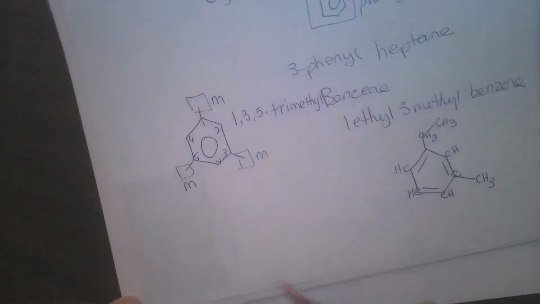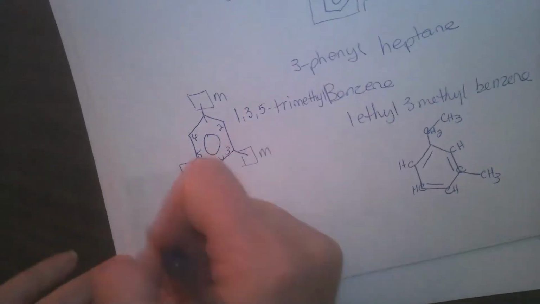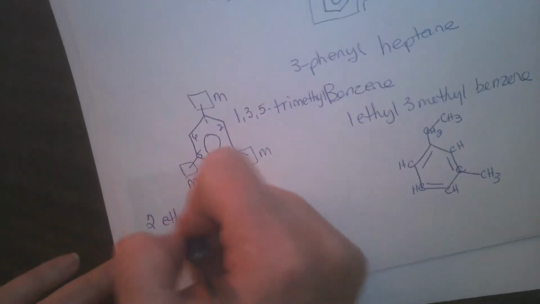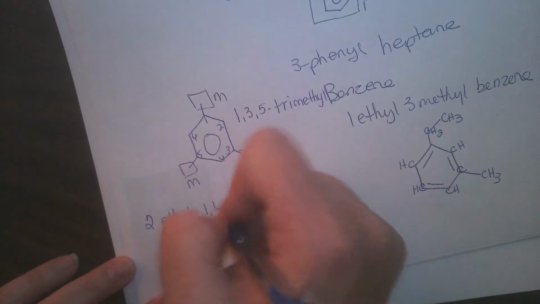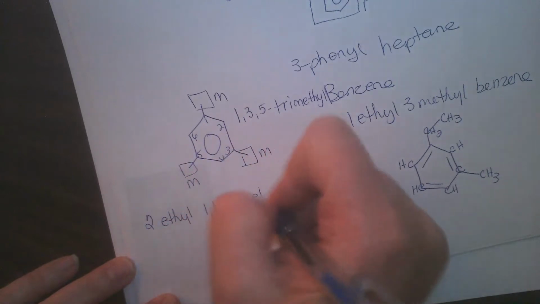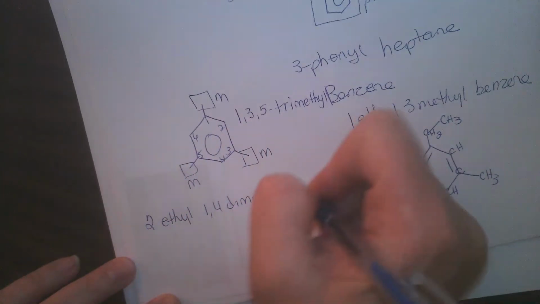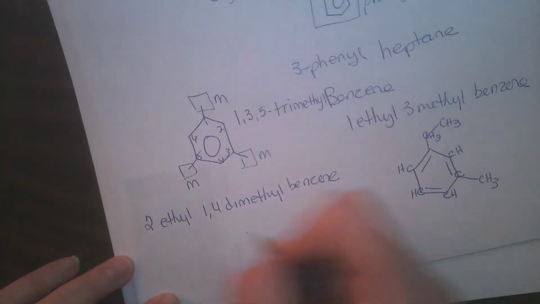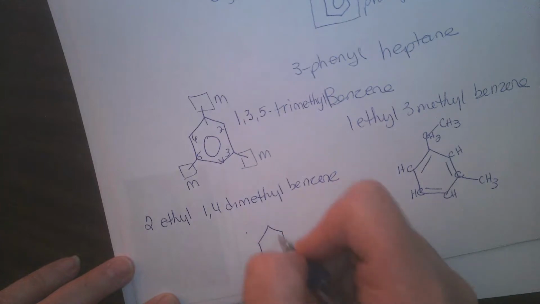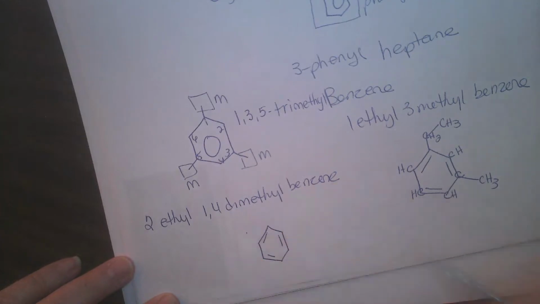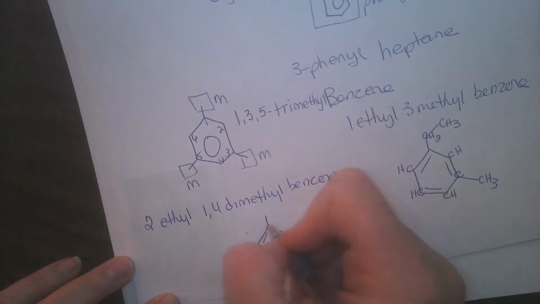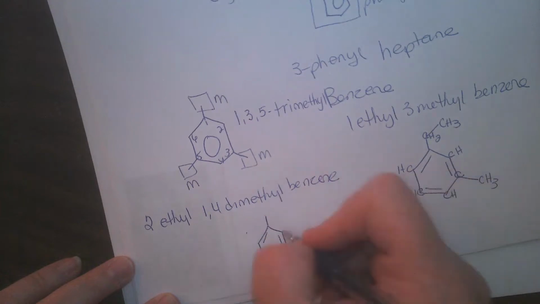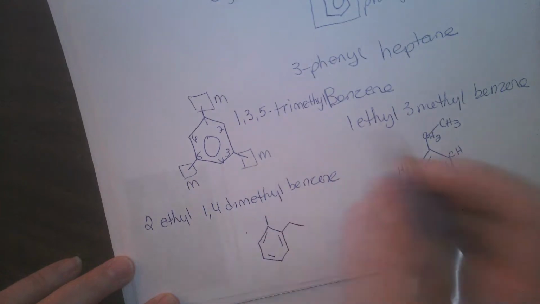The other one is 2-ethyl 1,4-dimethyl benzene. Benzene is the main show. And so on 1, there's a methyl group. On 2, there's an ethyl group.